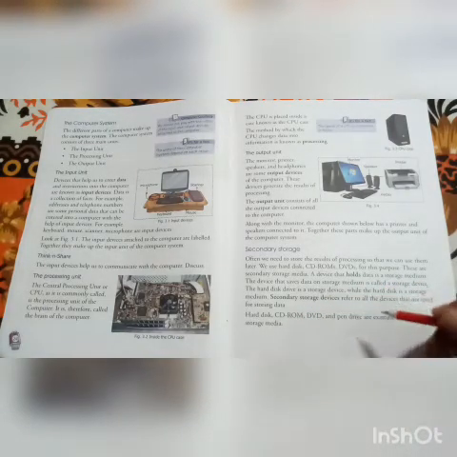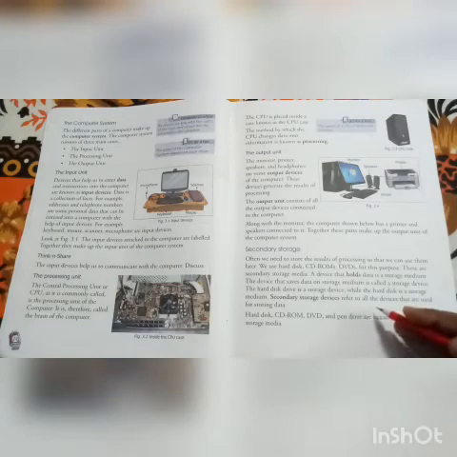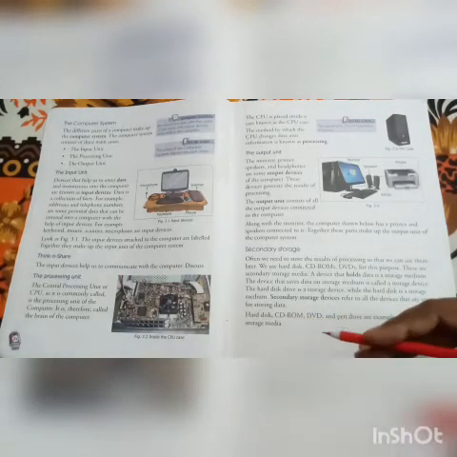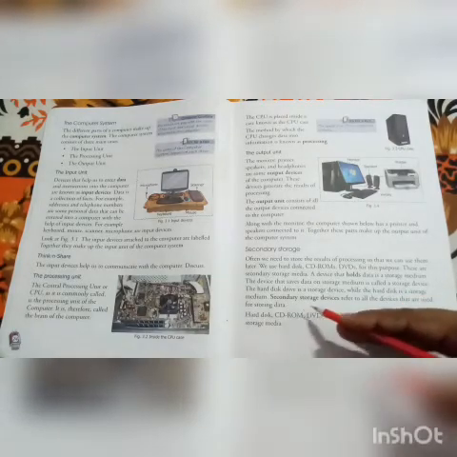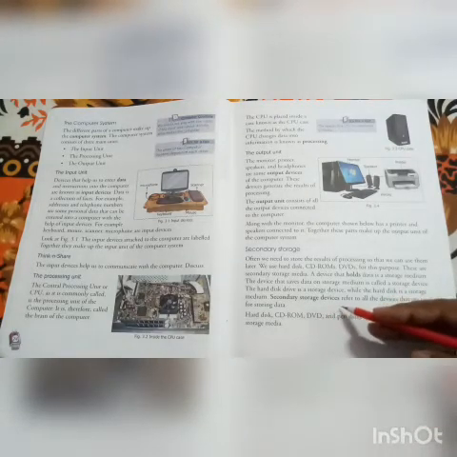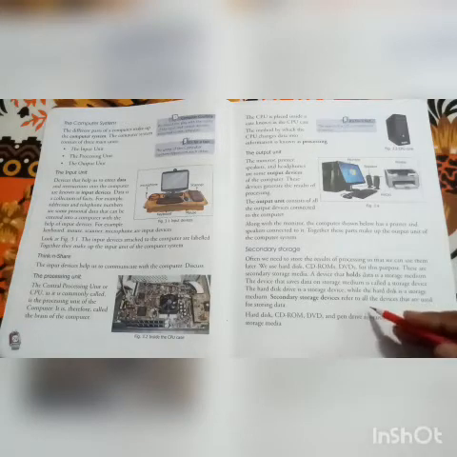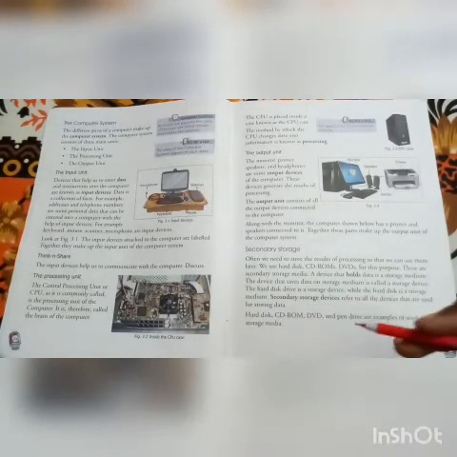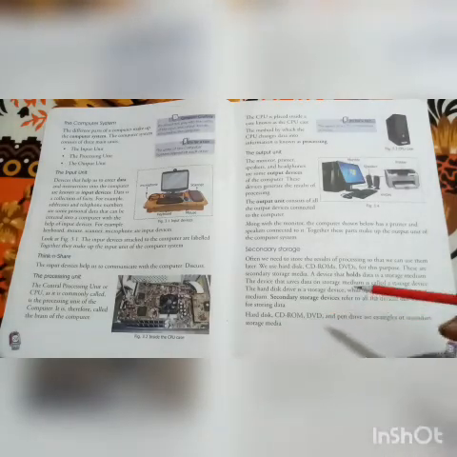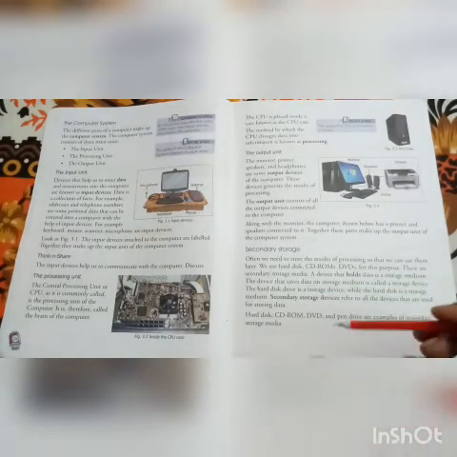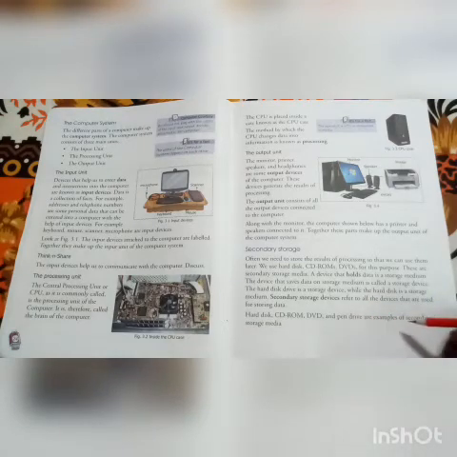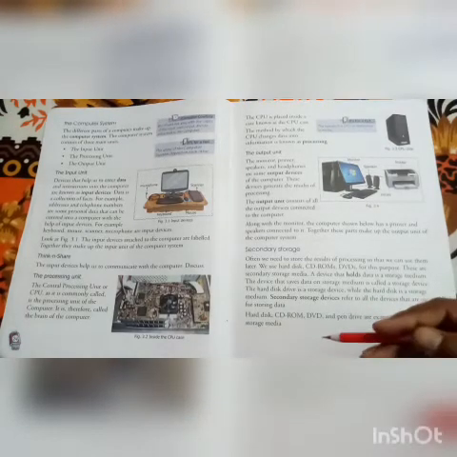Secondary storage devices refer to all the devices that are used for storing data. Understood? Here a few examples are given: hard disk, CD-ROM, DVD and pen drive are examples of secondary storage media.